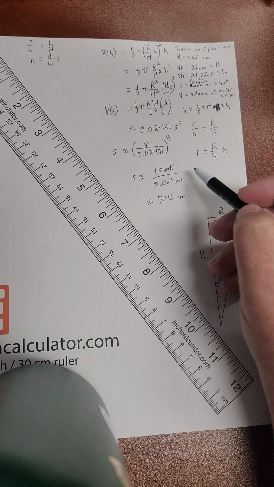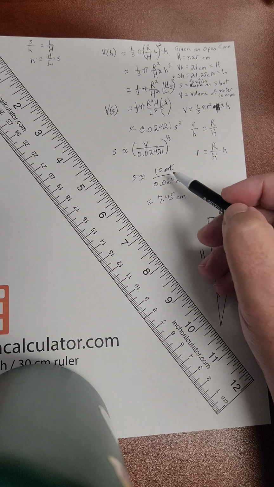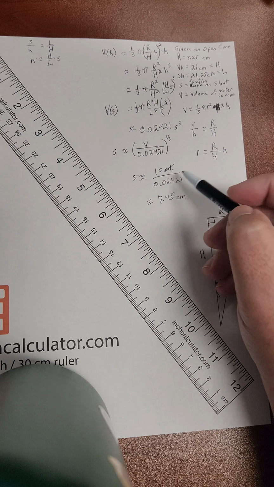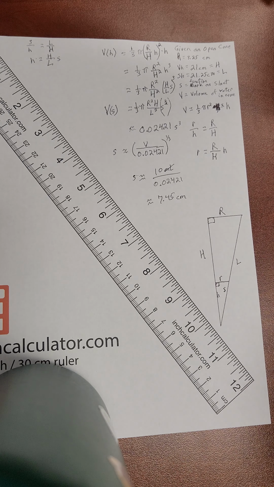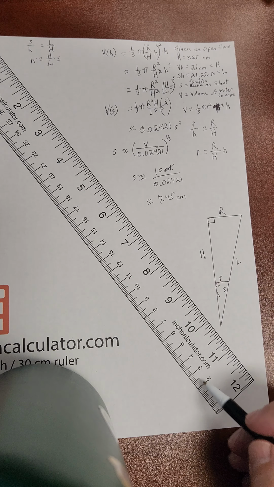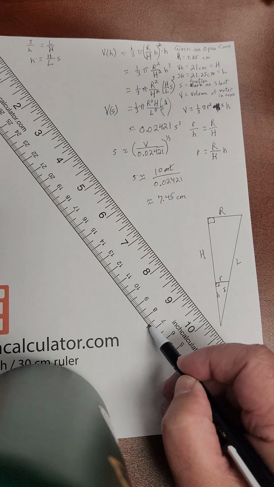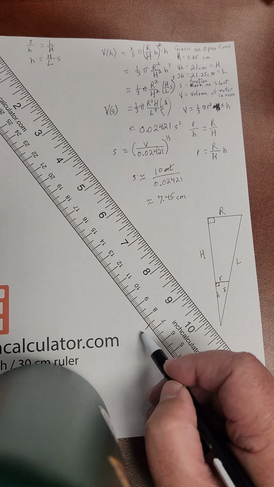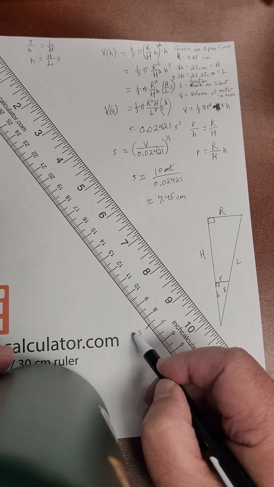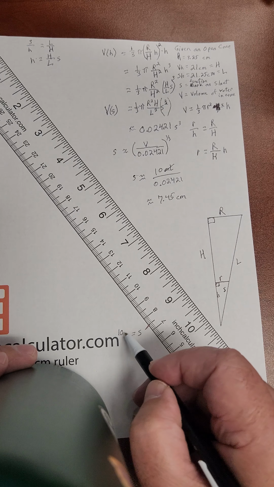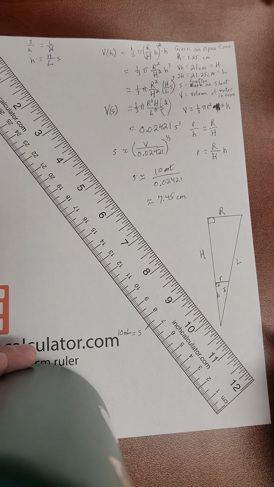Because it was in milliliters. 1 centimeter cubed is equal to 1 milliliter, so that's going to equal a mark here at 7, and this first S would equal 10 milliliters of volume.